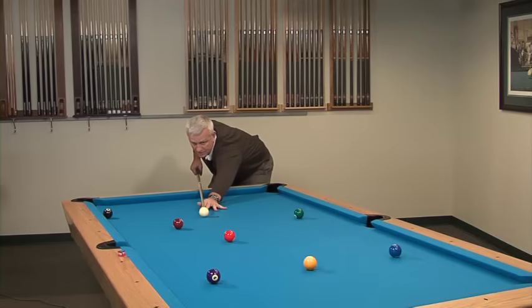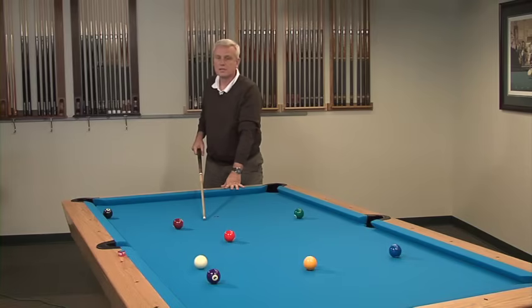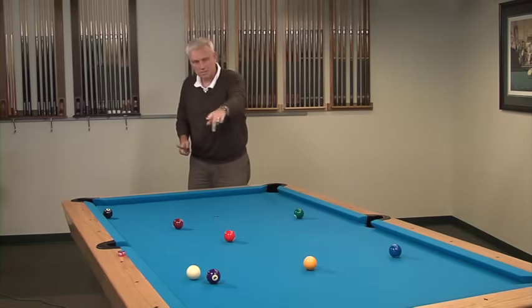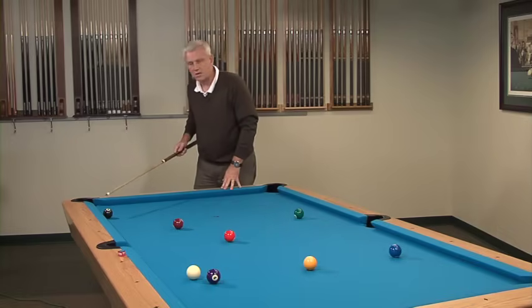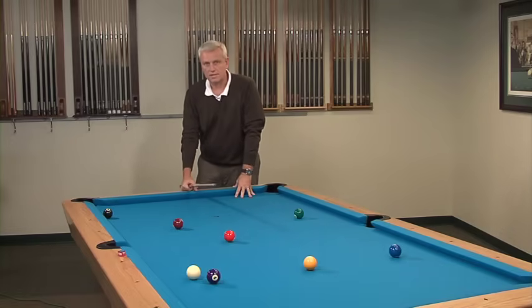Super short backswing, still a follow through. Hopefully the table's level. And that was well within 3 inches. If you do that, maybe the 1 ball next, scatter out some balls, the 8th ball after that, do that for 5 minutes and you really improve your speed control.